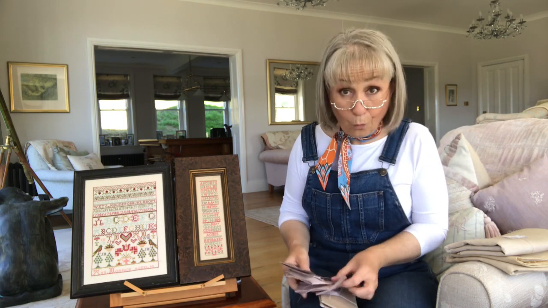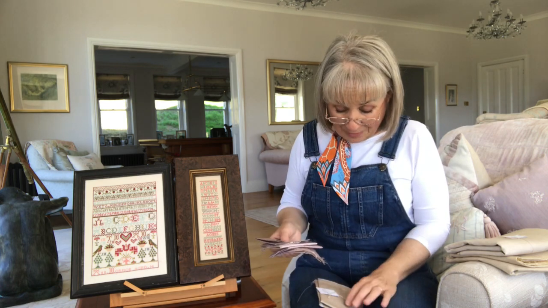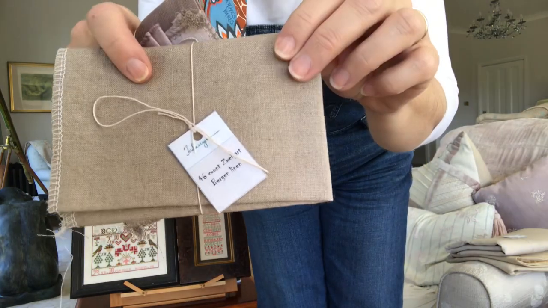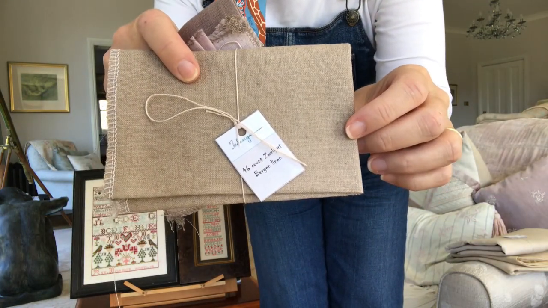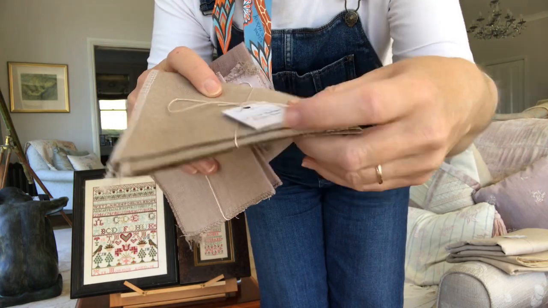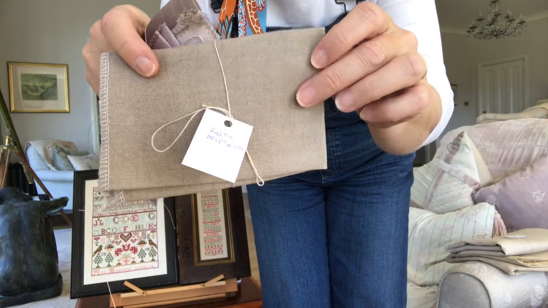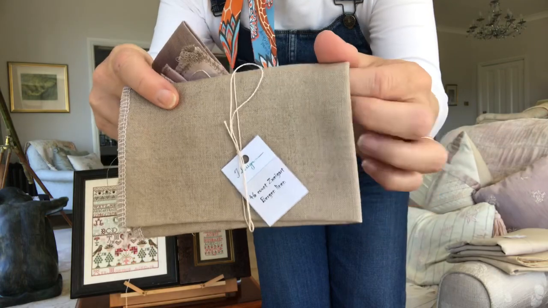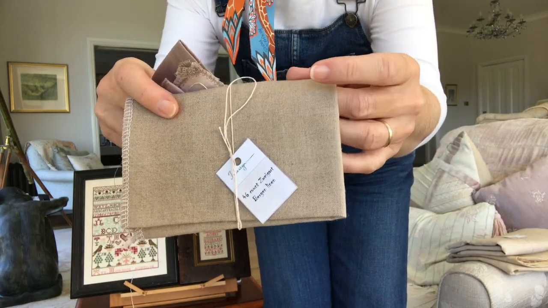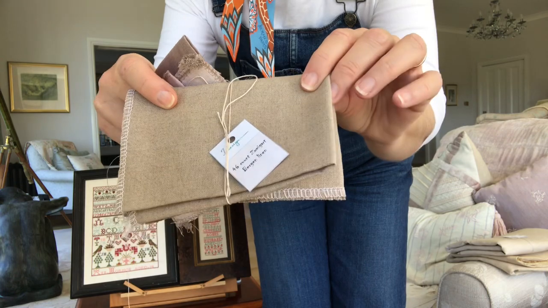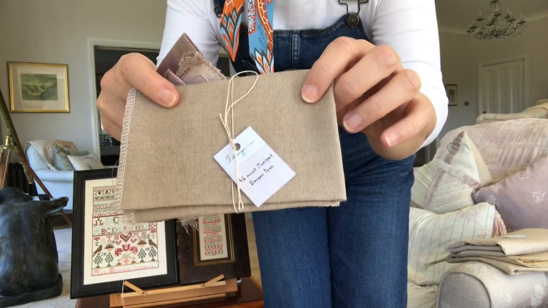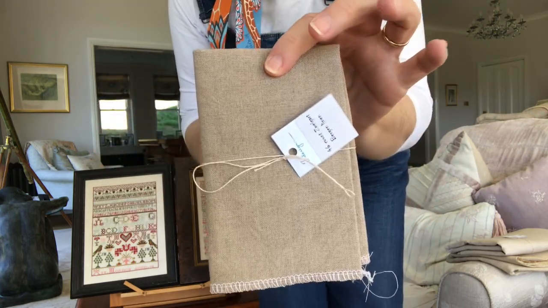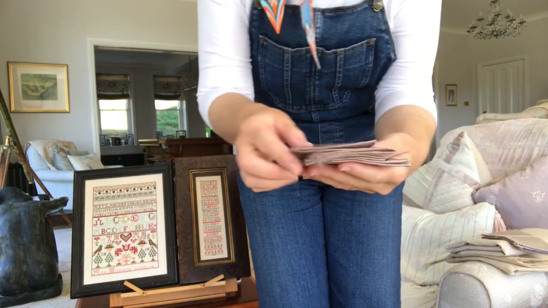Now, I asked Dukas if I could have some samples of some other colours that she felt was suitable for reproduction samplers. And I must admit, I love this one. This one is rustic driftwood. There we are, rustic driftwood, and this is 46 count Bergen, and I have now ordered a full yard of this in 56 and the Bergen and the Bristol 46 counts as well. That's a great colour for reproduction samplers.